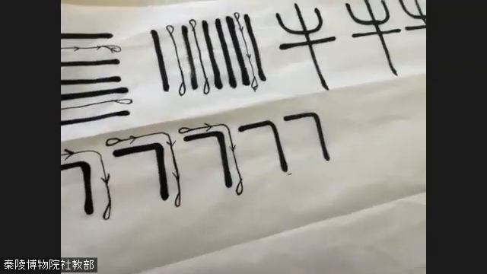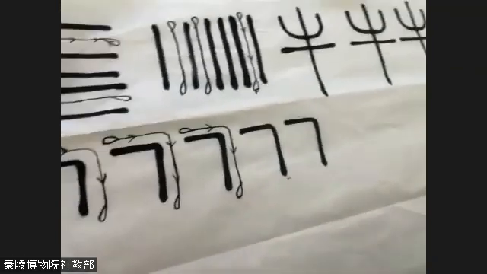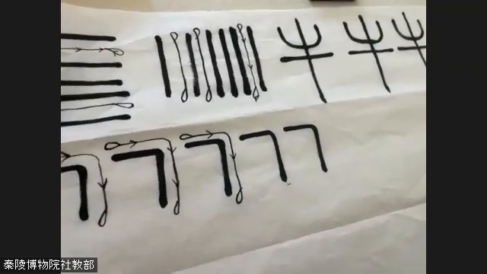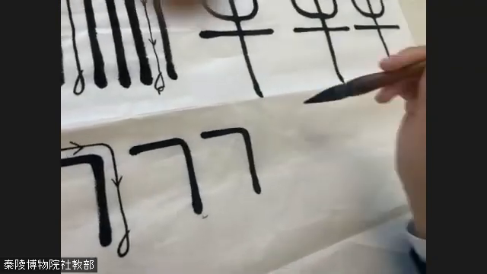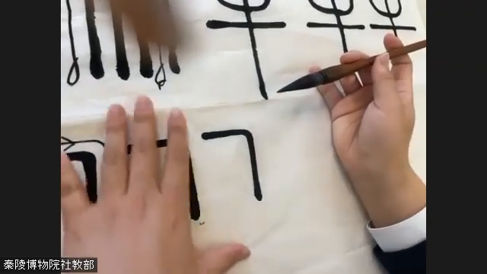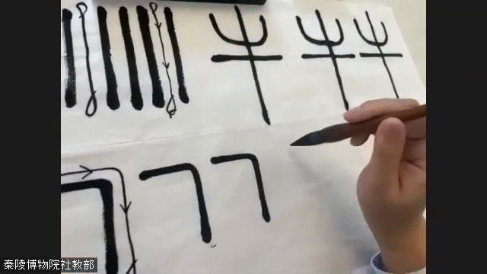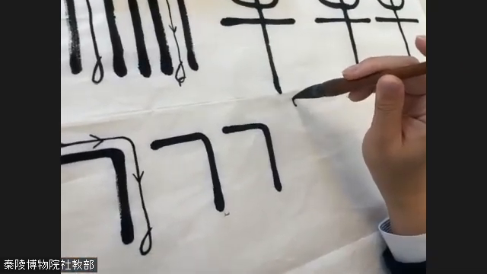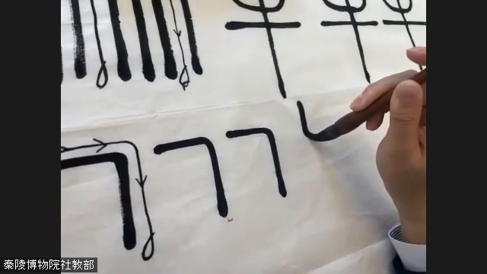Okay, now let's write the next one. Straight bend. Miss Han will show us how to write a straight bend, 直弯. Now let's look at how she will write this first. Reverse the concealed tip and move it upward, and then turn downward.